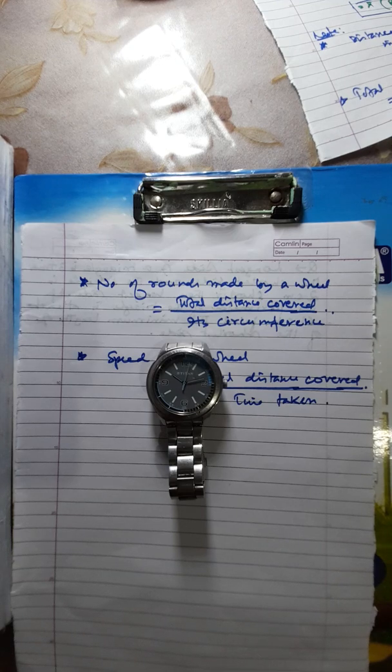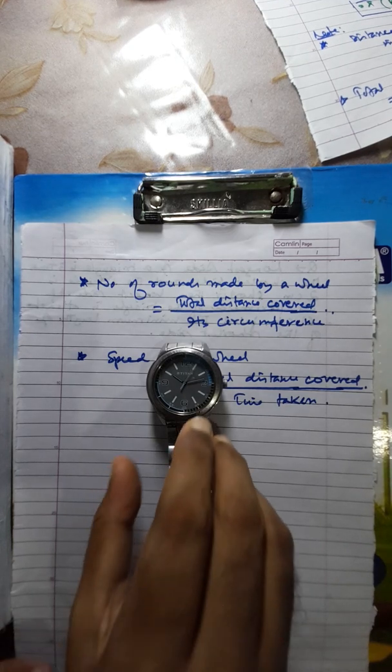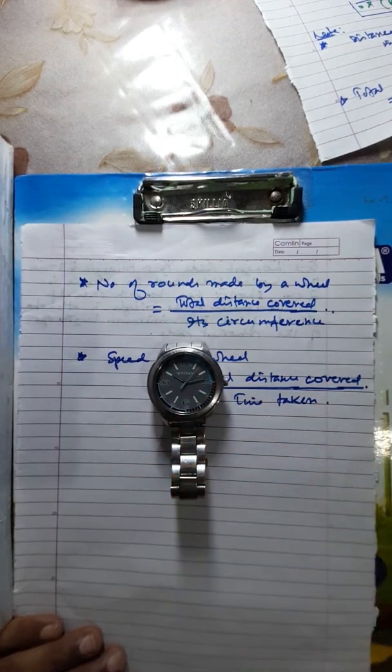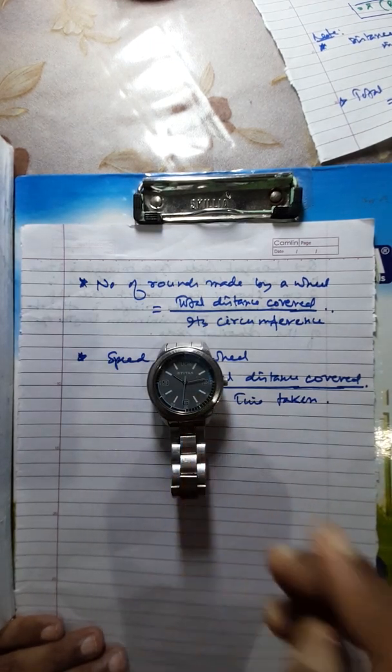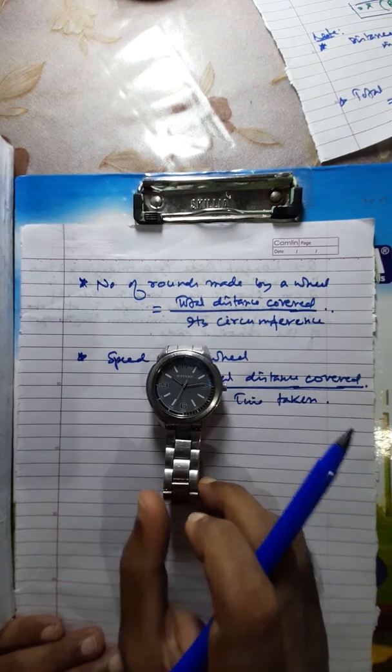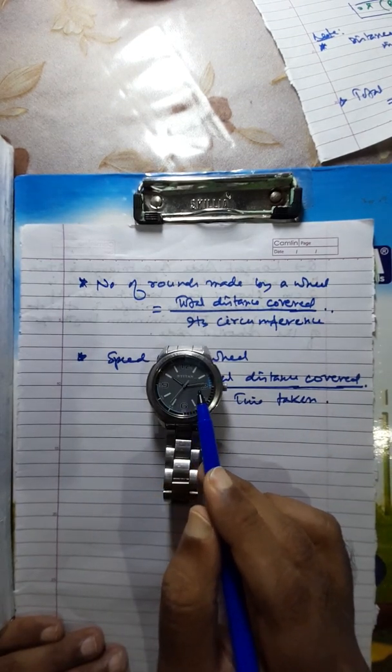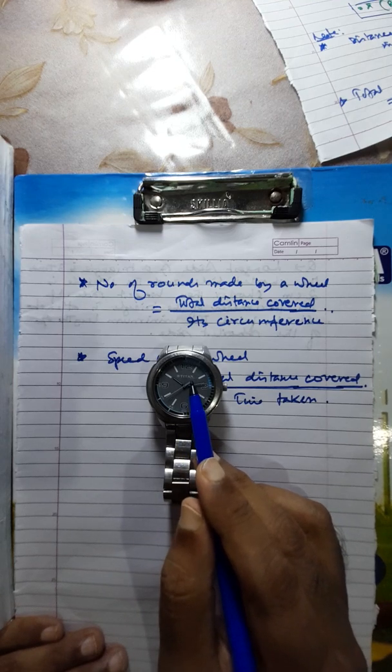Distance travelled by the hour hand in 1 minute. What is that? That is also twice pi r, if it is related to the watch. Distance travelled by the minute hand in 1 hour, again twice pi r.